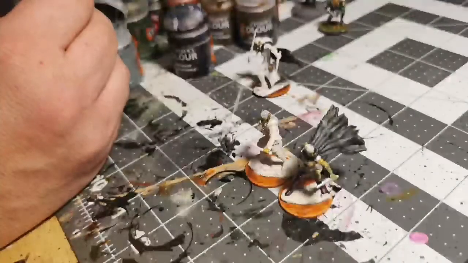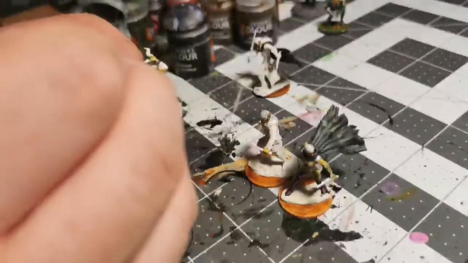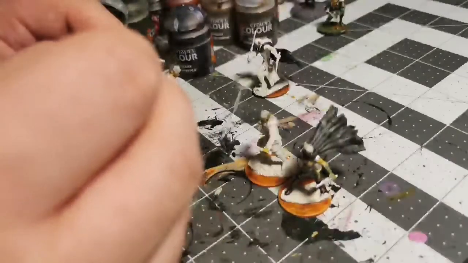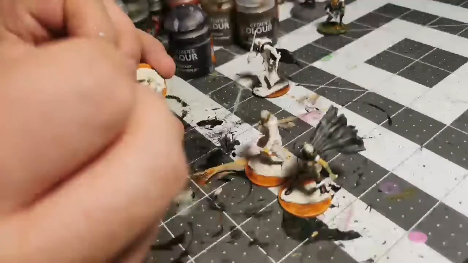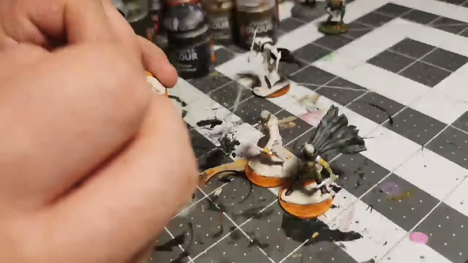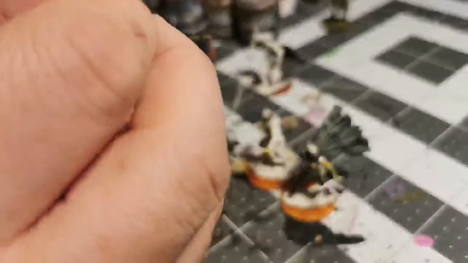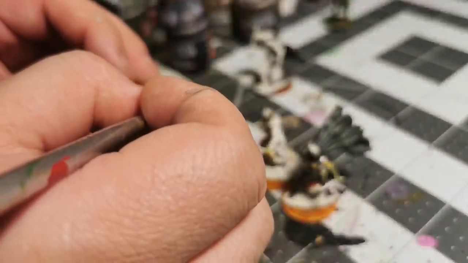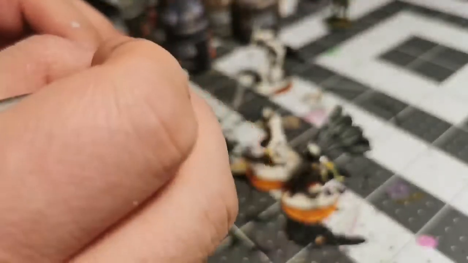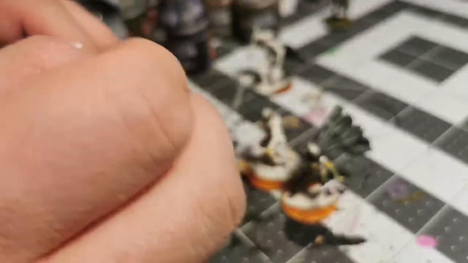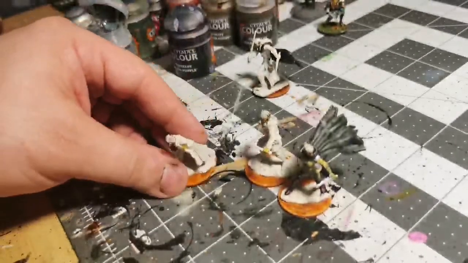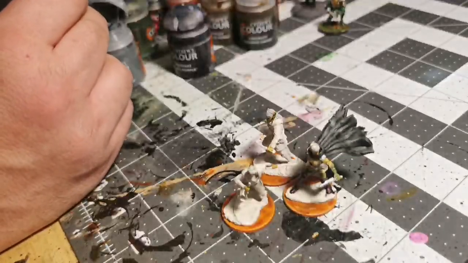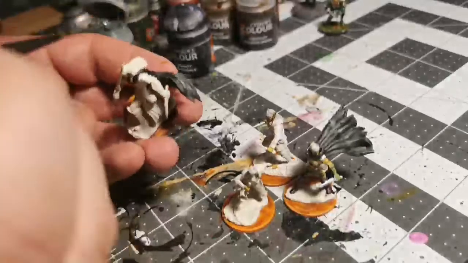More short hair. Sorry for being quiet, I'm just concentrating. Another long-haired individual.